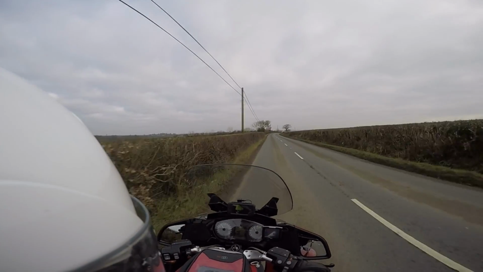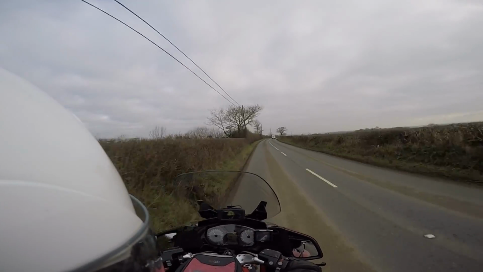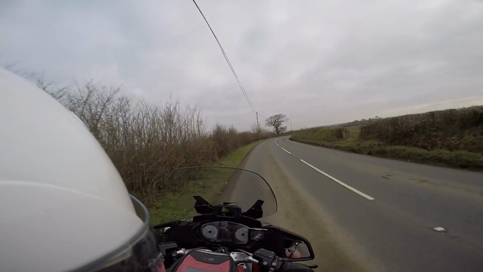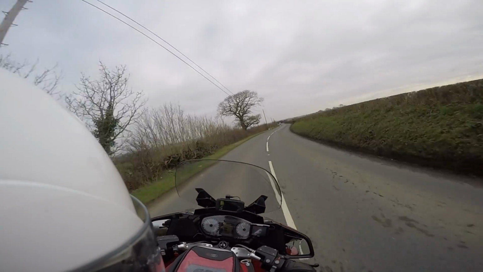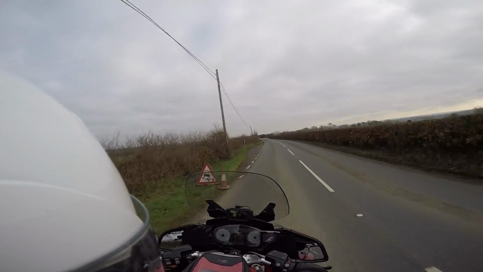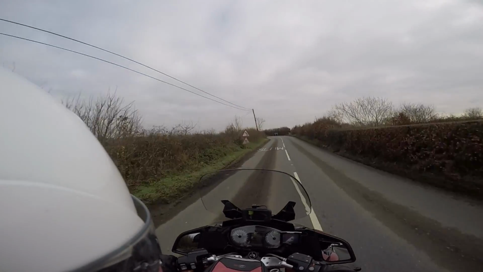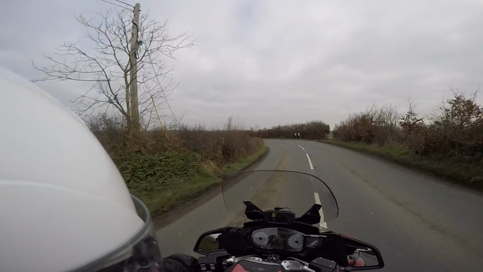And I'll take this right hand bend in the wrong position again. So if I was taking any more progress, the bike would be leant over and my head and body be on the wrong side of the road. So this one's the correct way of doing it.